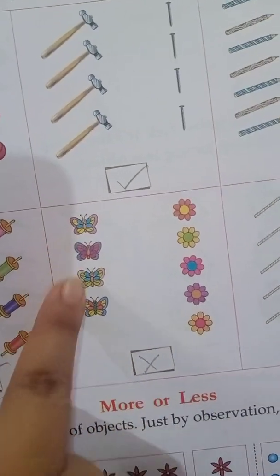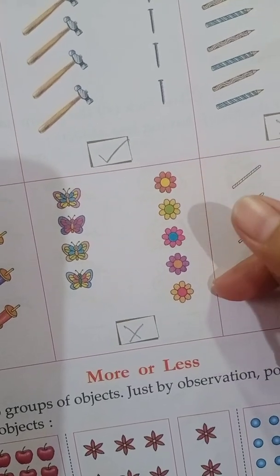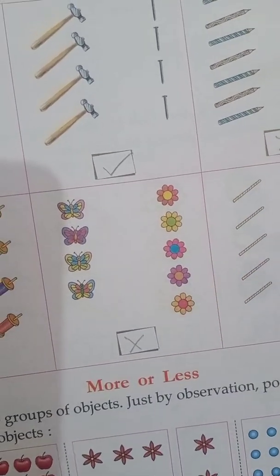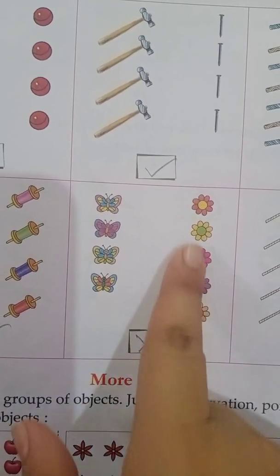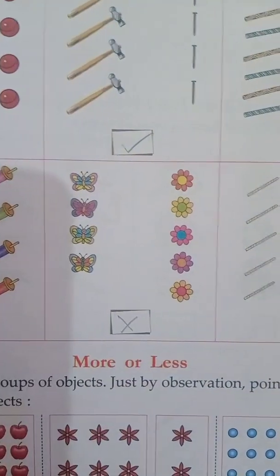Next. See, such beautiful pictures of butterflies we can see here. 1, 2, 3 and 4. There are 4 butterflies. And here how many flowers you can see? 1, 2, 3, 4, 5. There are 5 flowers and 4 butterflies. That means you need to put a cross in it because it's 5 and it's 4.